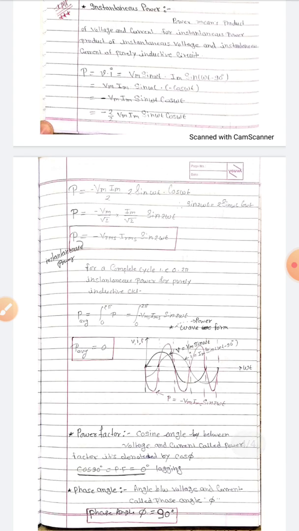If you look at the power waveform diagram of a purely inductive circuit, the first quarter half cycle cross-sectional area and the second quarter cycle cross-sectional area are equal and opposite. So from this waveform diagram we can also conclude that the average power becomes zero in a purely inductive circuit.